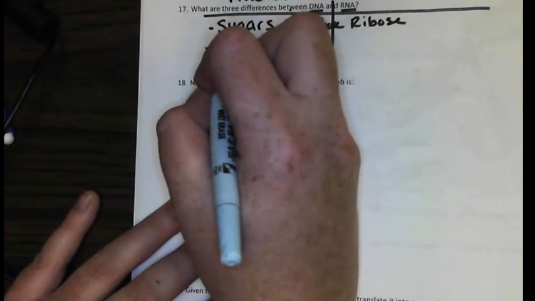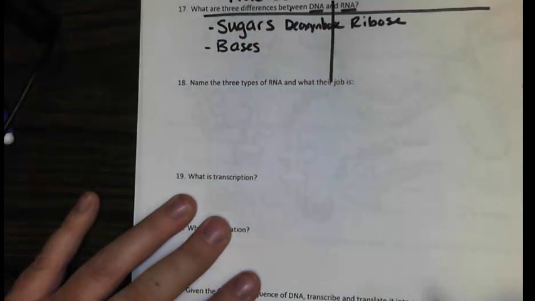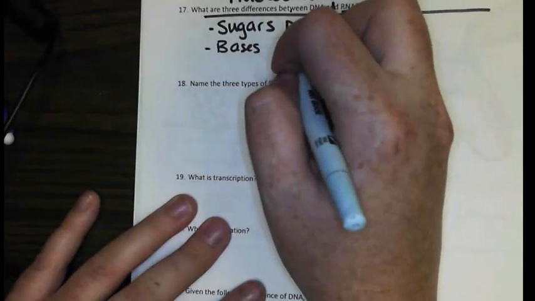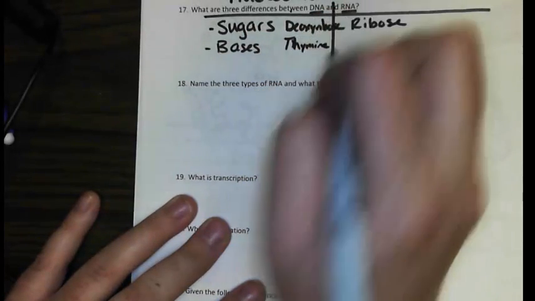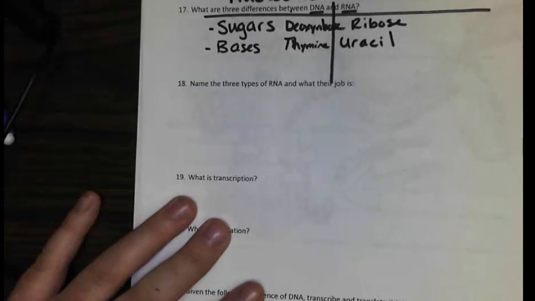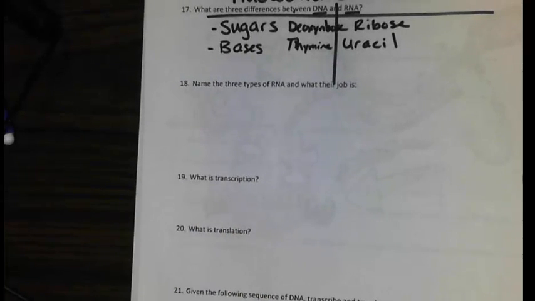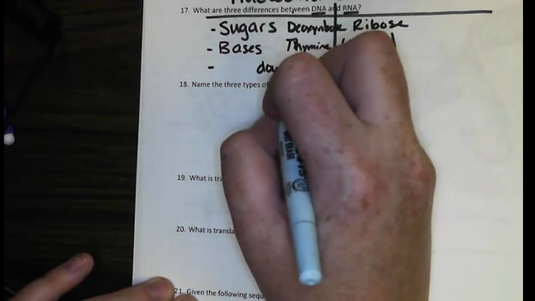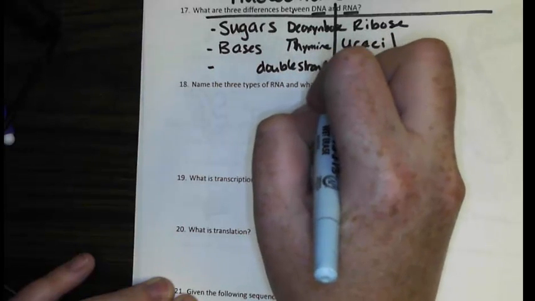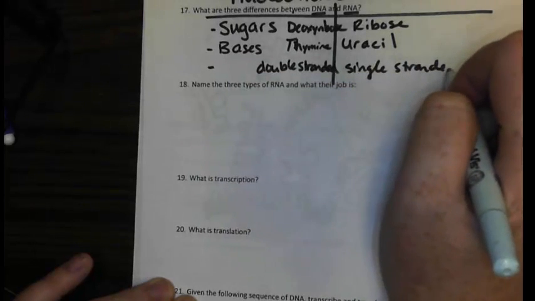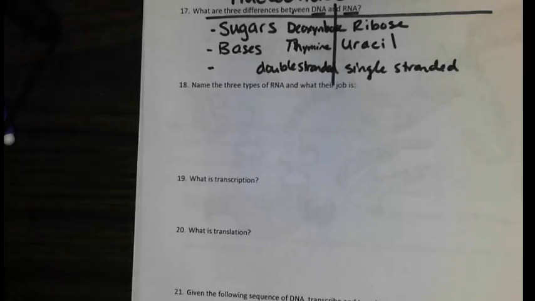Next, we could look at the bases. What do they have in common? They all have adenine, cytosine, and guanine, but DNA is going to have thymine, where RNA is going to have uracil. Okay, and the third important difference is going to be that DNA is double-stranded and RNA is single-stranded. Okay, we could talk about other similarities and differences between DNA and RNA, but these are the major ones that you definitely need to know.